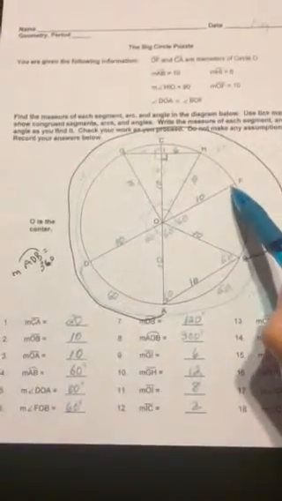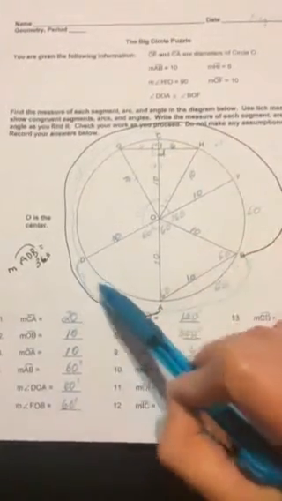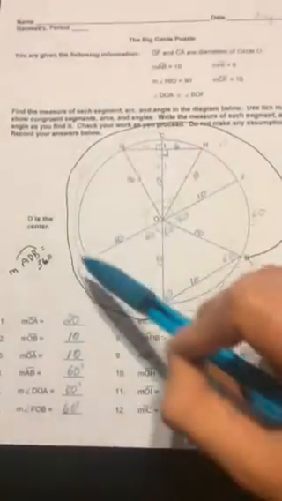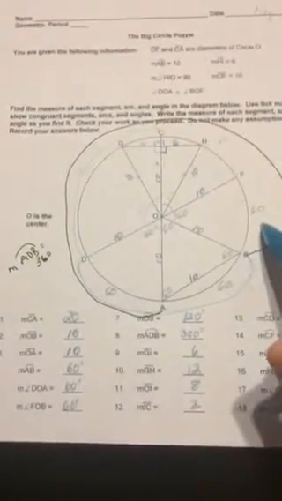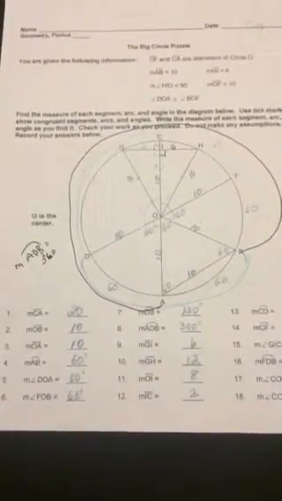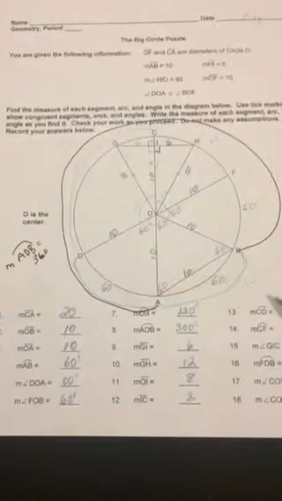All right, arc FDB is the same way because we have 60 left out. 360 minus 60 is 300.